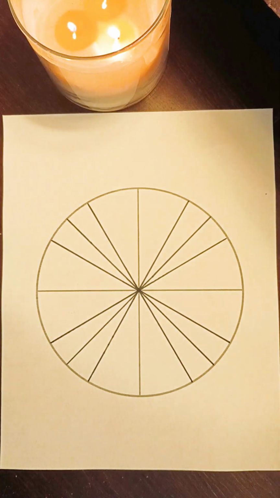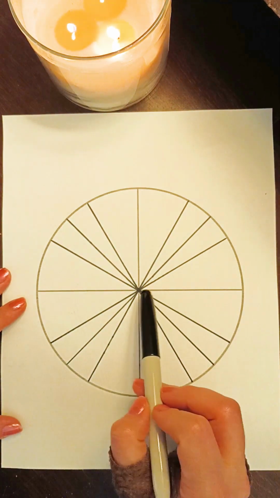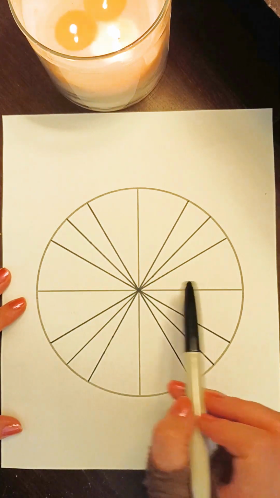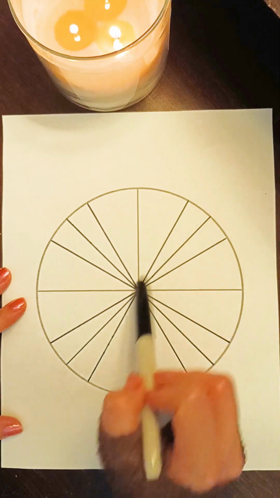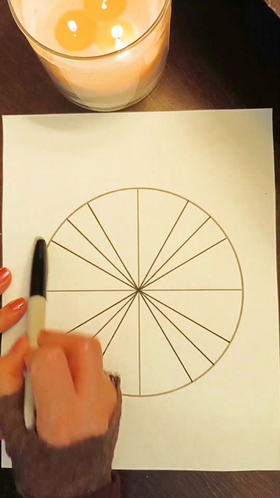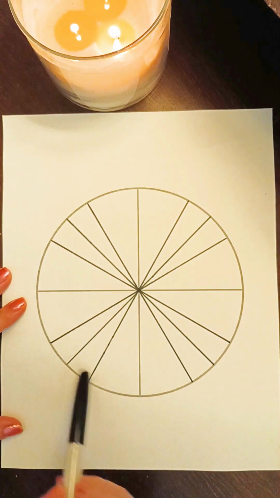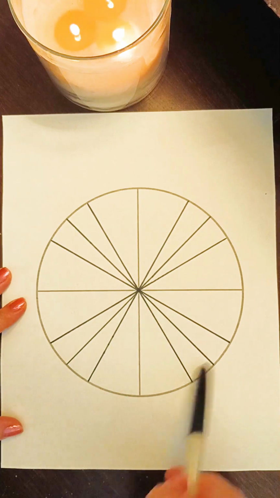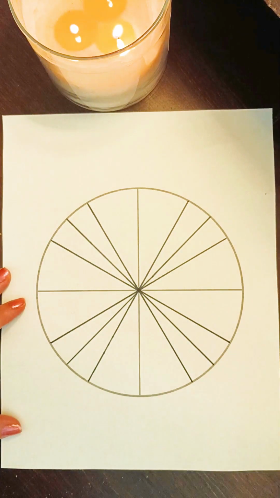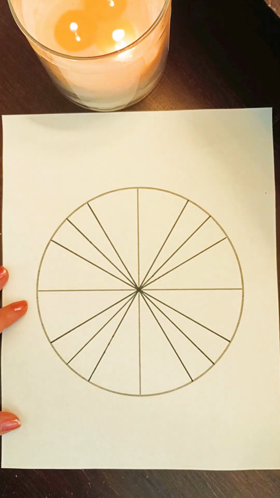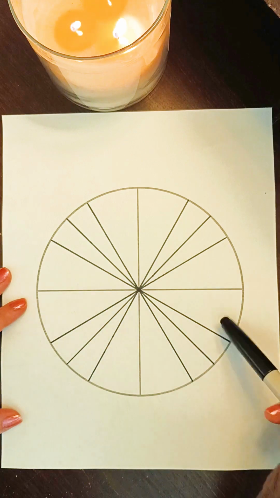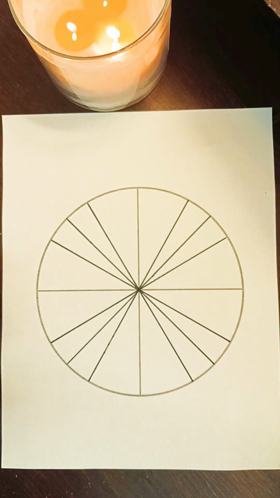Hello everyone, in this video I'm going to show you how to fill in a blank unit circle. If you look at each quadrant, they are each divided into three equal parts. 1, 2, 3, 1, 2, 3, 1, 2, 3, 1, 2, 3. So again, each quadrant is divided into thirds. In that case, the entire unit circle is divided into 12 equal parts.